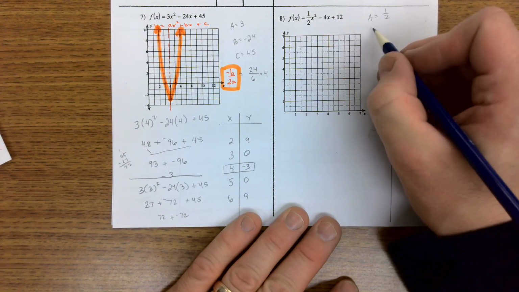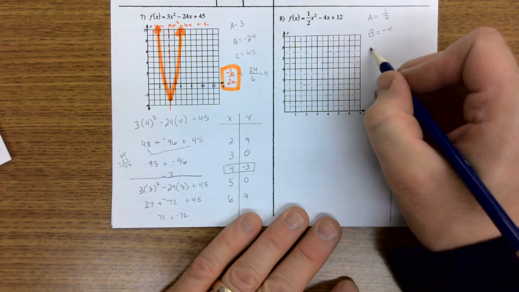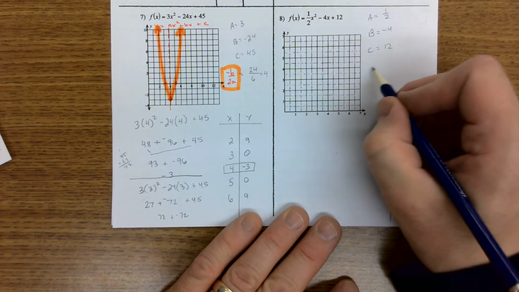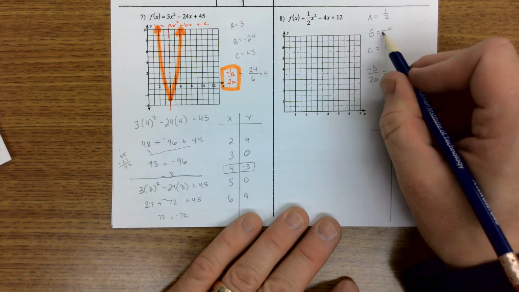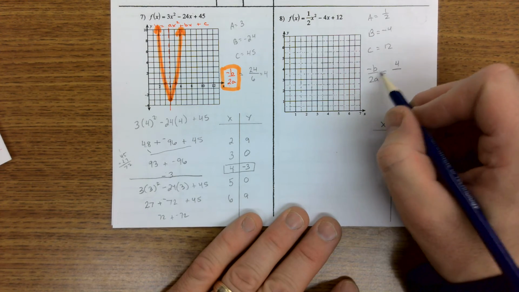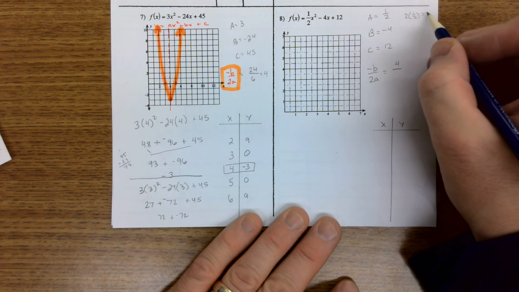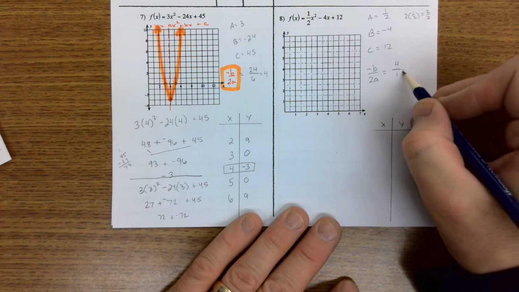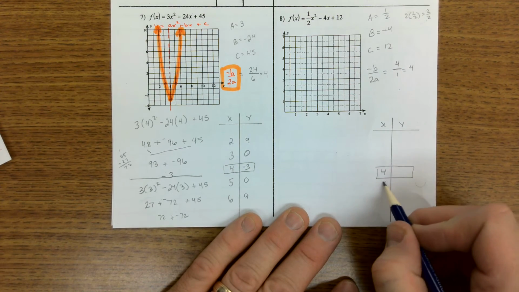On problem number 8, we have an a value of 1/2. We just have to work with fractions. A b value of negative 4 and a c value of 12. Opposite of b over 2a. Opposite of b, negative 4, would be a positive 4. And 2 times a would be 2 times 1/2, which would be 2 over 2, which would be 1. So my vertex is again 4. So I'm going to put 4 in the middle.